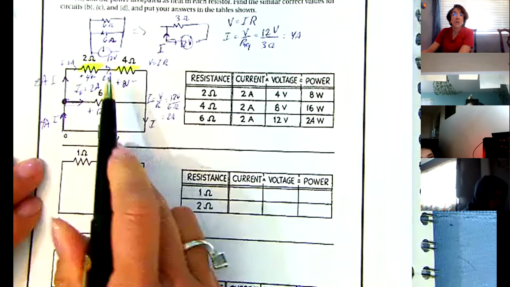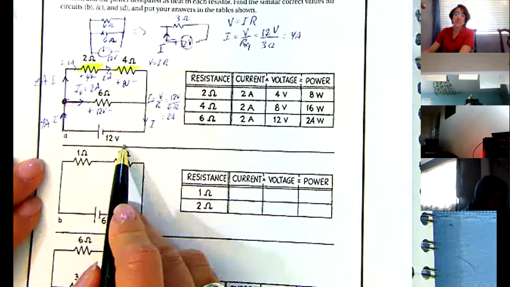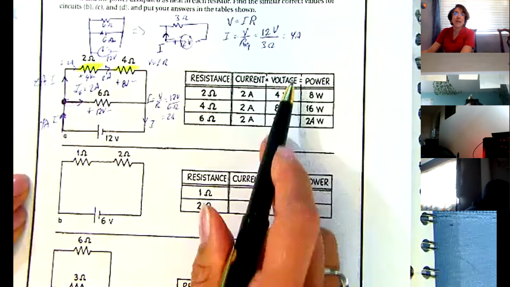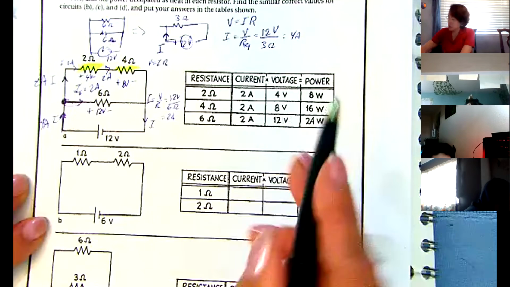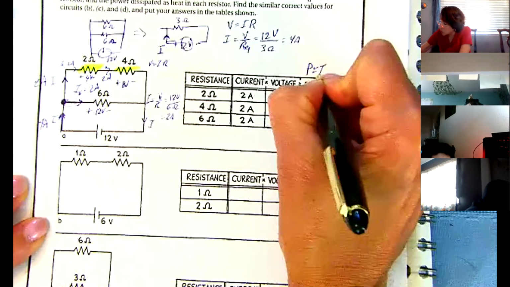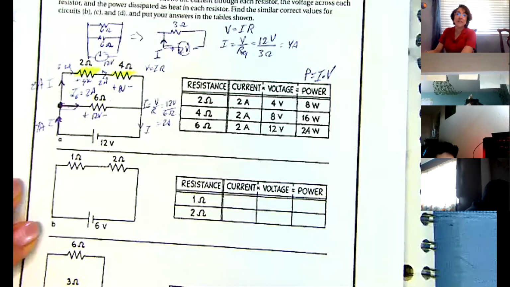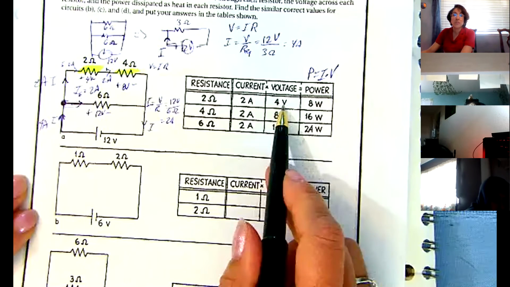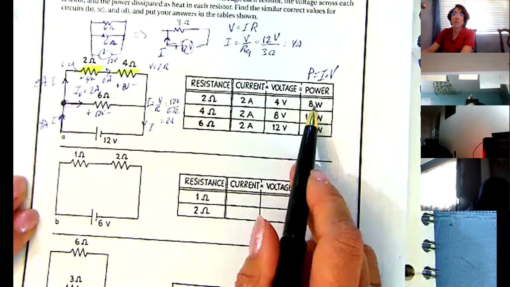And sure enough, 4 volts plus 8 volts is 12 volts. And that's where they come up with these numbers. Now, what's power? Remember, power is the current times the voltage, and that's in watts. So once you know the current and the voltage, you figure out the power by multiplying them.